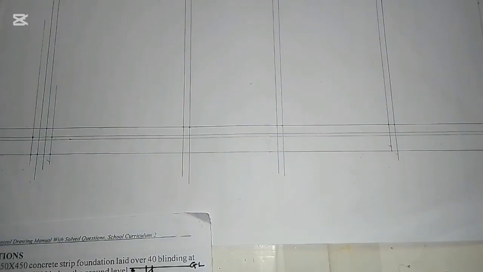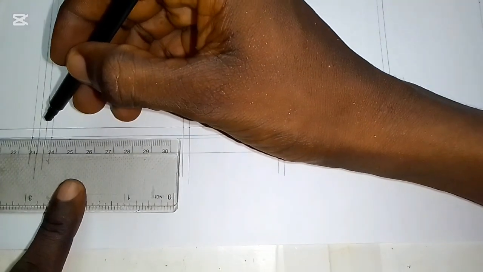Now for this foundation part that has been drawn, let me highlight it so that we'll see how the foundation looks properly. So this is the foundation, so let's pick it from here.